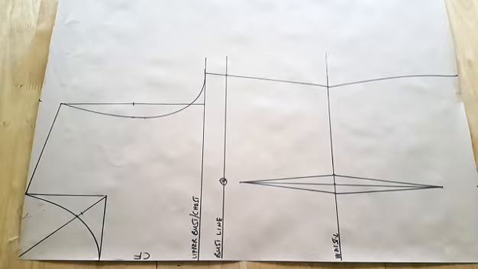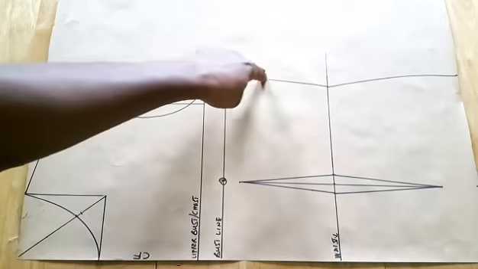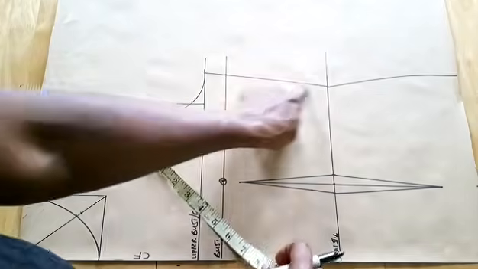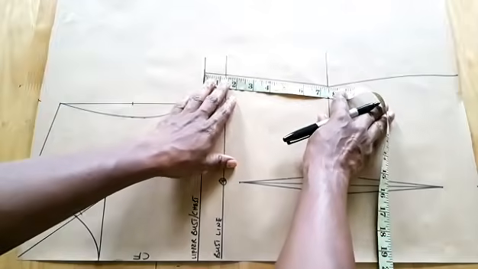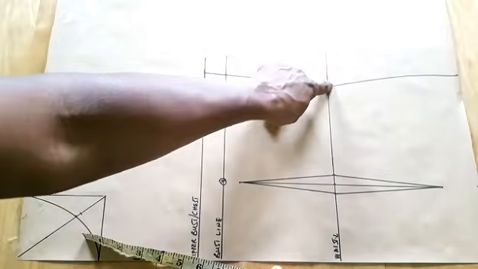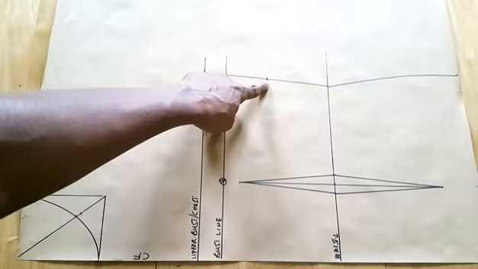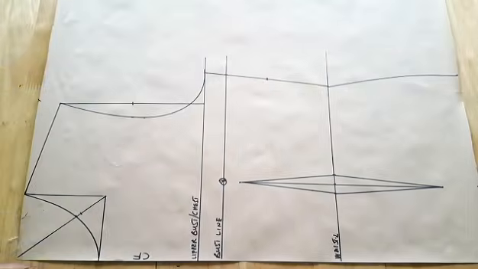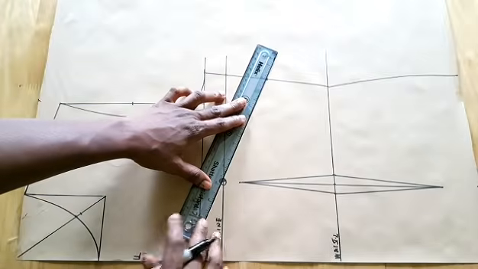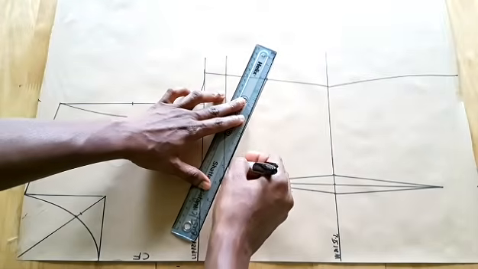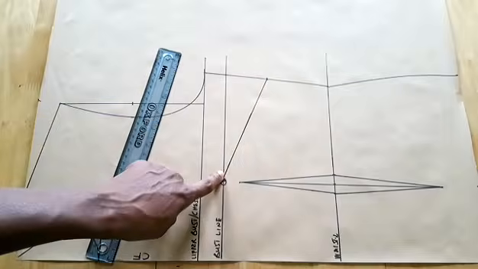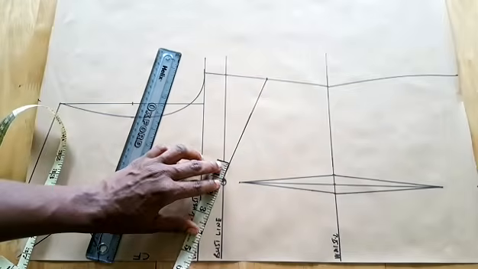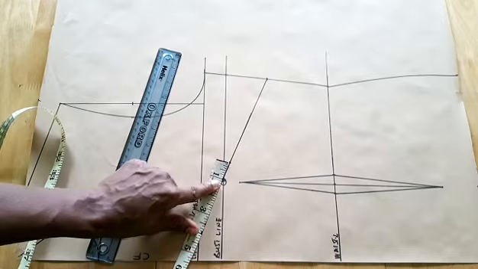So now I want to add a side dart to this pattern, and to do that, you're going to divide this line between the upper chest and the waistline by 2. So whatever you get, you divide that by 2, and you just connect that point at the side seam. You connect it to your apex. So that is what I'm doing there. And from your apex, you're just going to mark 1 inch down.